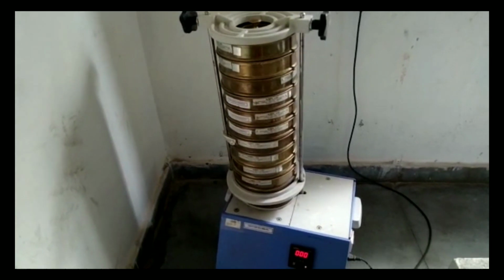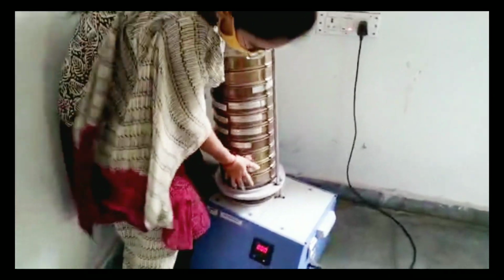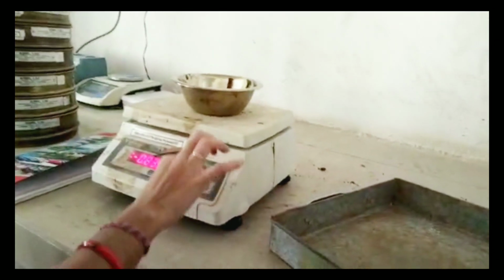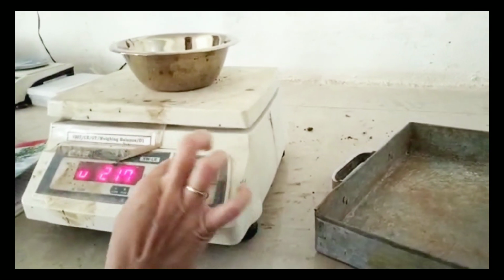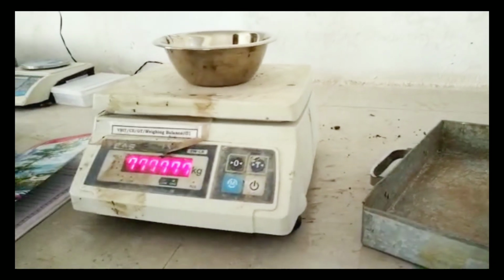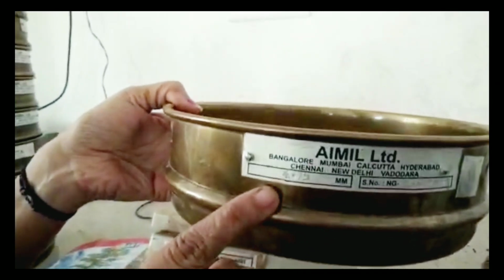Time is up. So take out all the sieves from the sieve shaker.